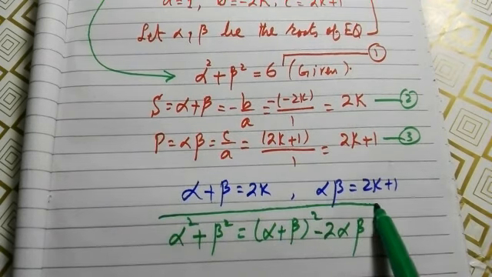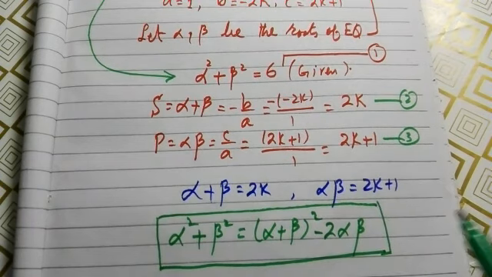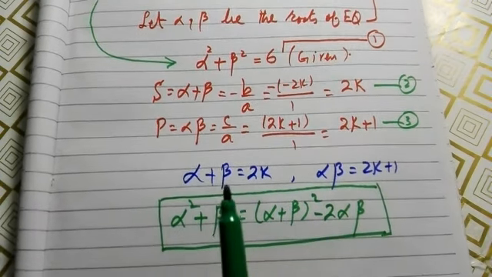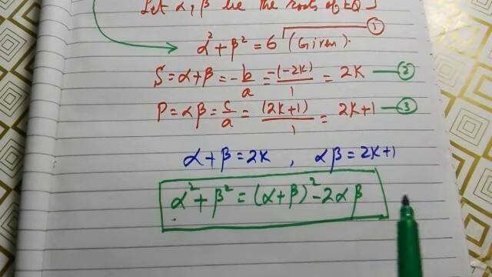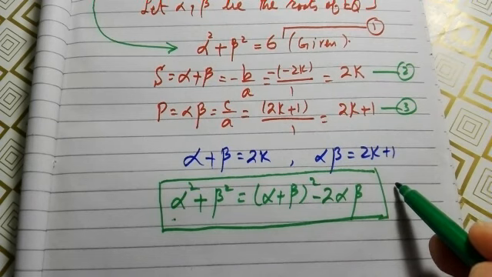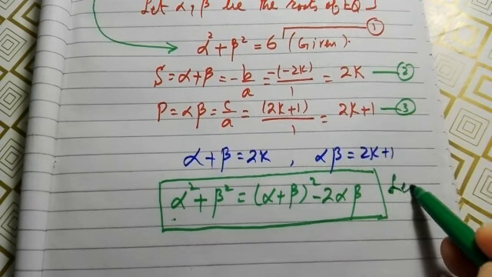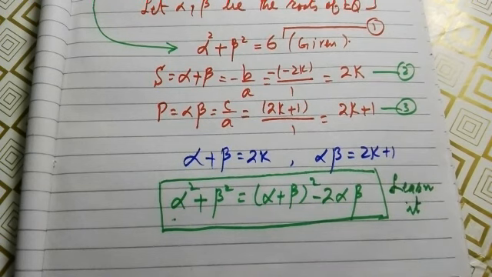What I am going to box, this will be sort of a formula whenever you want to find sum of squares of roots. This will be the formula that will be used. You have to remember it, it will be very important, and it will be used in the next exercise as well. So you have to learn it by heart, that whenever you have to find the value of alpha square plus beta square, you should use this formula.